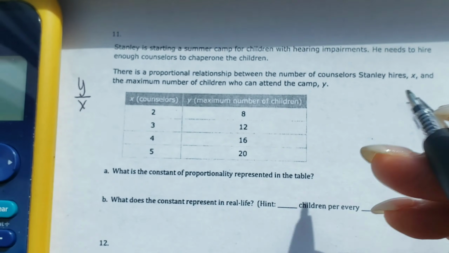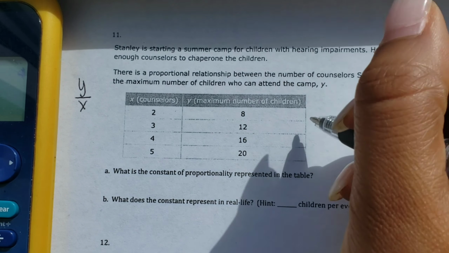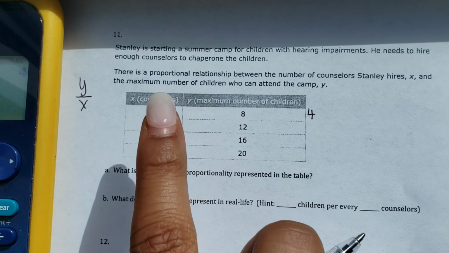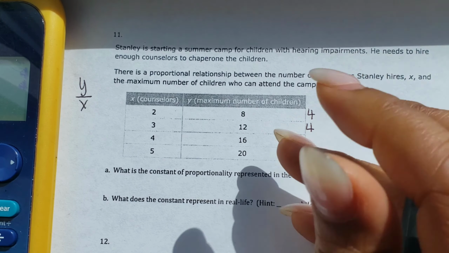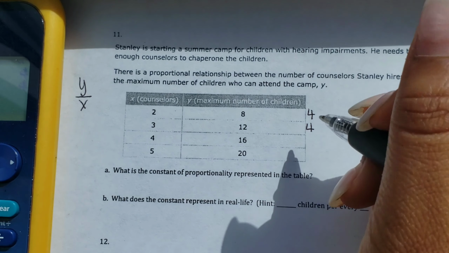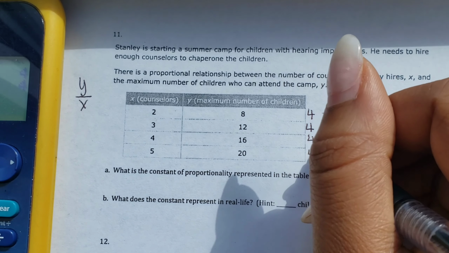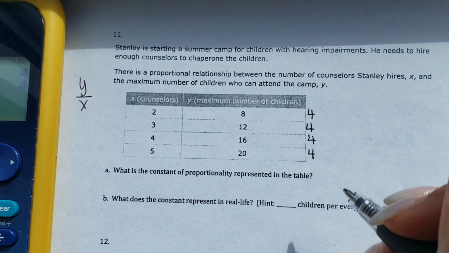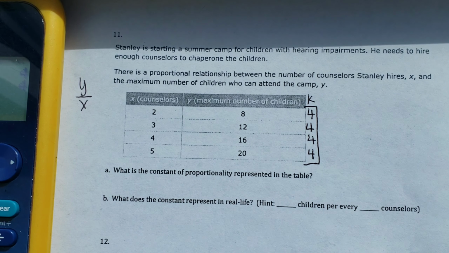Remember, we're always doing Y divided by X. So that's going to be 8 divided by 2, which is going to give me 4. And then again, 12 divided by 3 gives me a 4. So on and so forth. But please try each one of these in your calculator. 16 divided by 4 and 20 divided by 5. They're going to give you 4. This little column tells me that it's a proportional relationship, is going to be K.